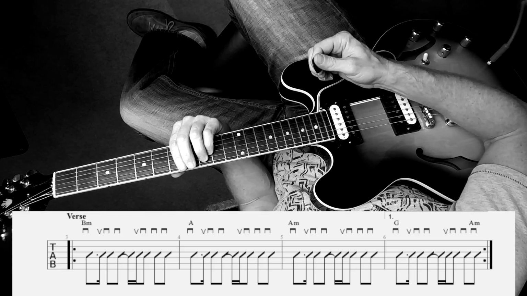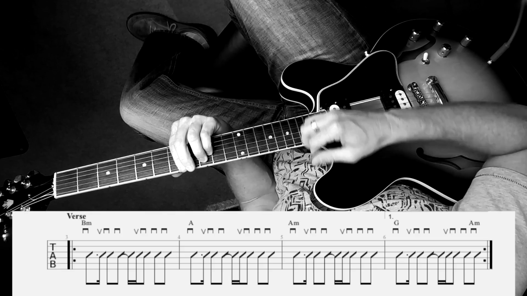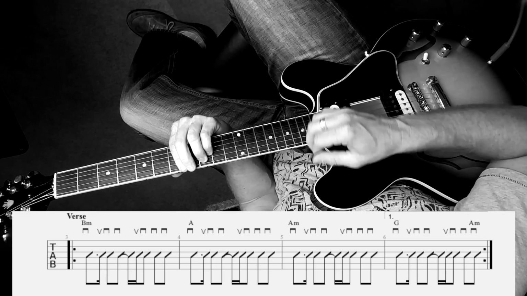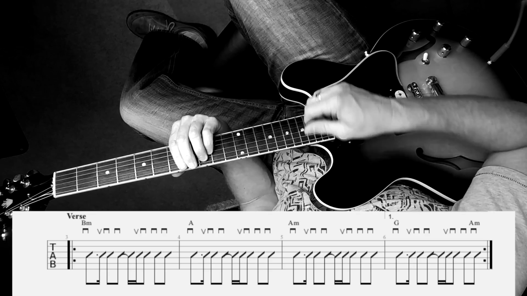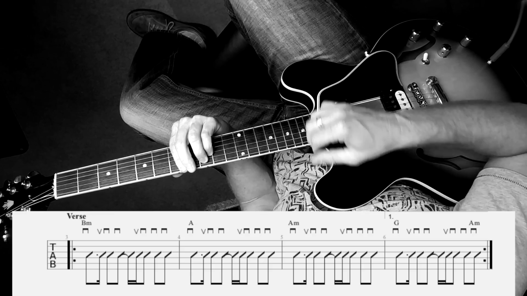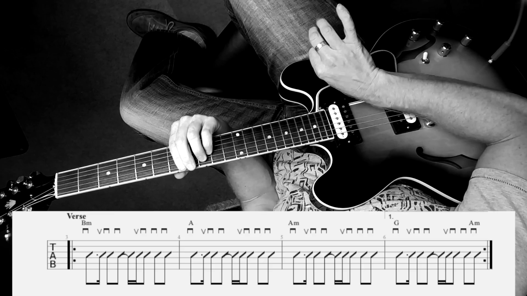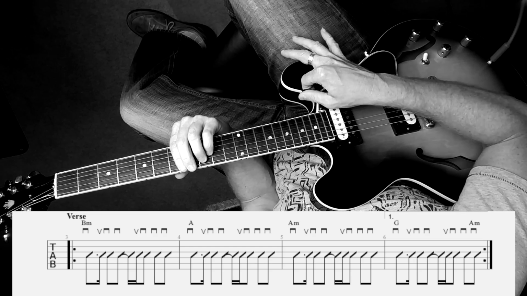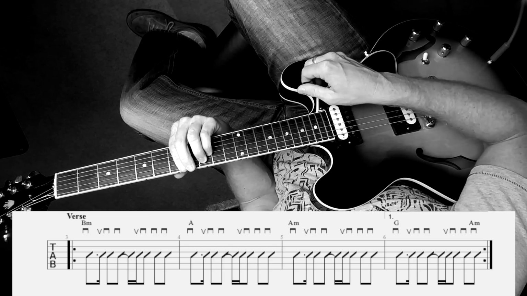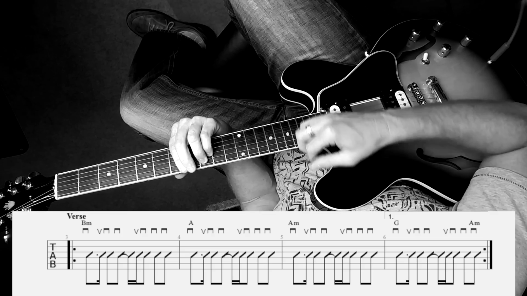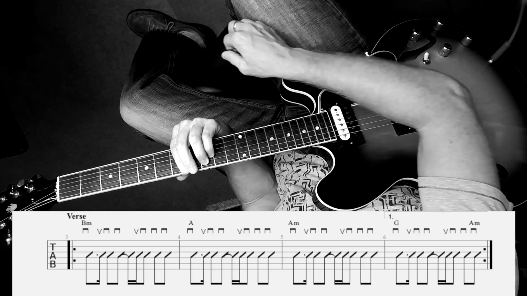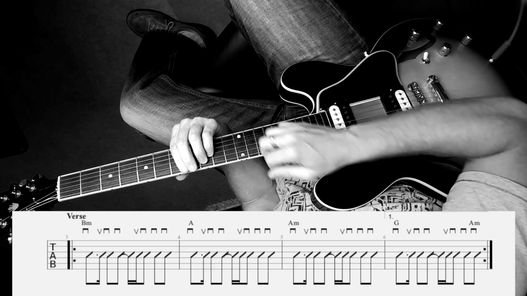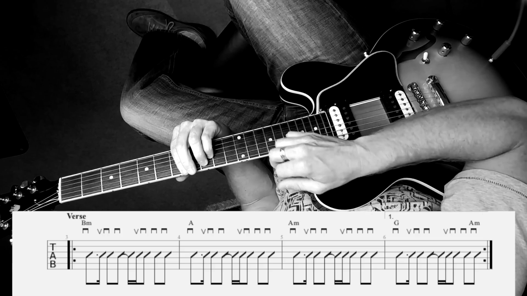Now I'll add one more down in there. Here it is again. Now the next one's tricky because we have to wait and then get an up and then a down. So it sounds like this: 1 E and 2 E and 3 E and. So that was 3 E and 3 E and.